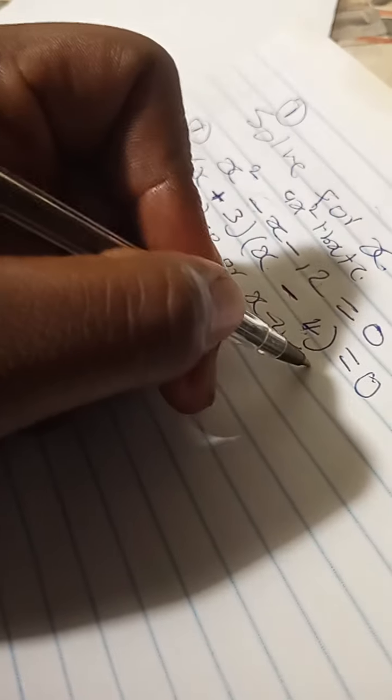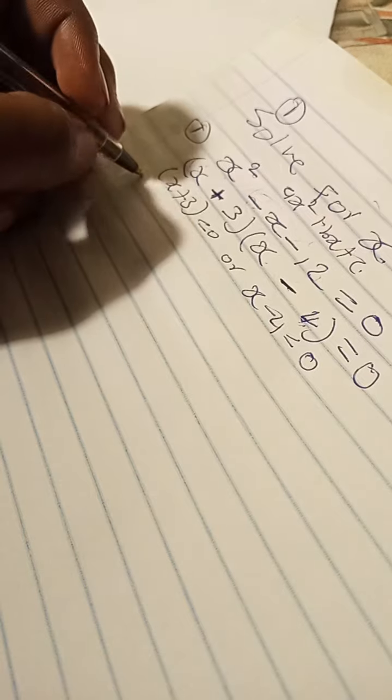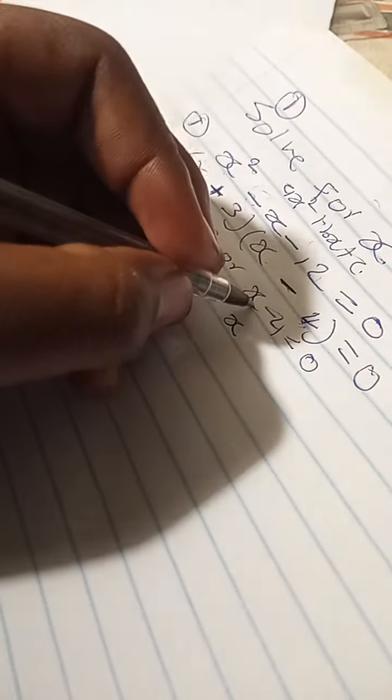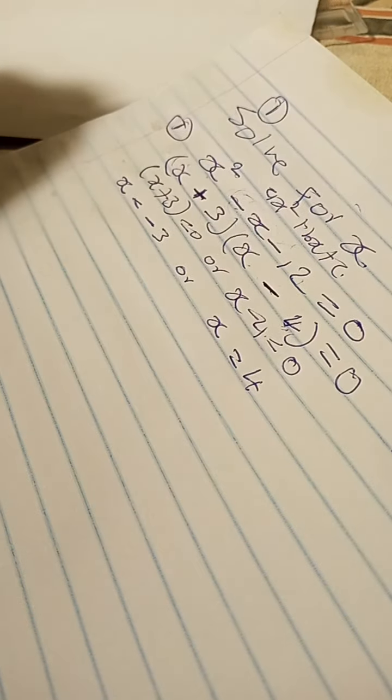x plus 3 is equal to 0, or x minus 4 is equal to 0. Then we go further by saying x is equal to, we transpose this to the other side, negative 3, or this to the other side, positive 4. So these are our possible answers for x.